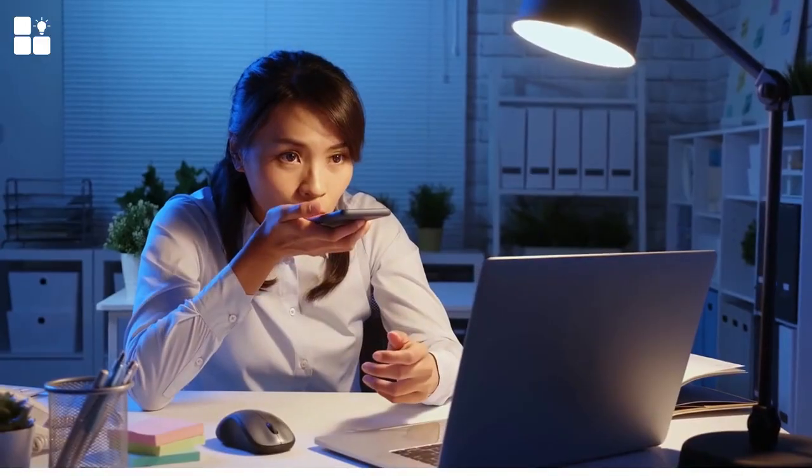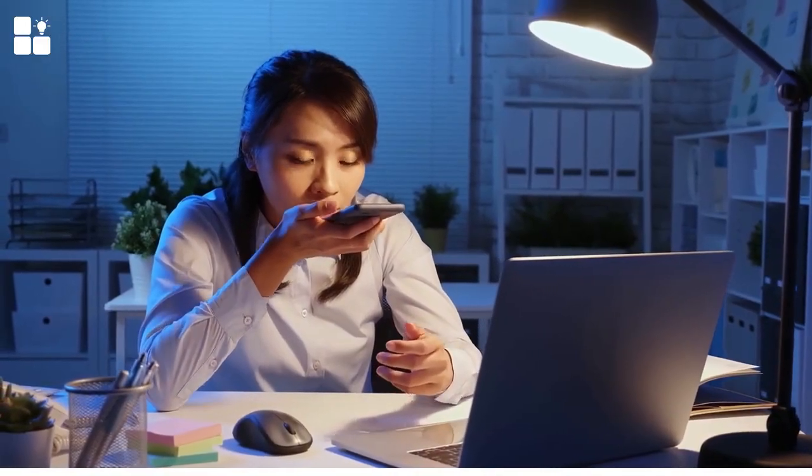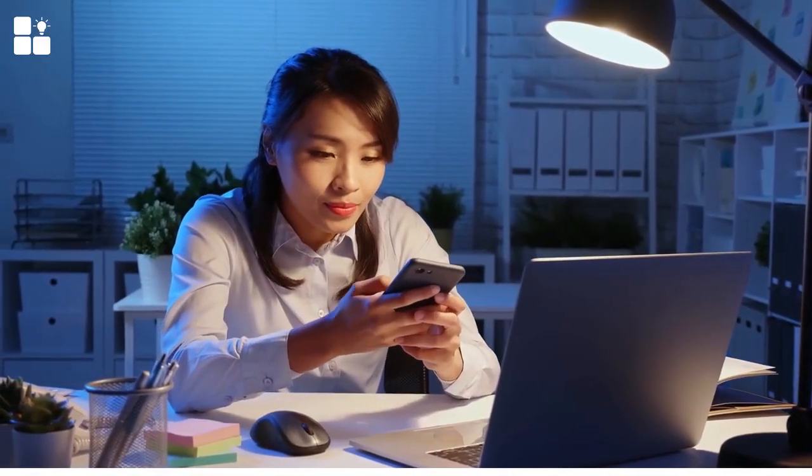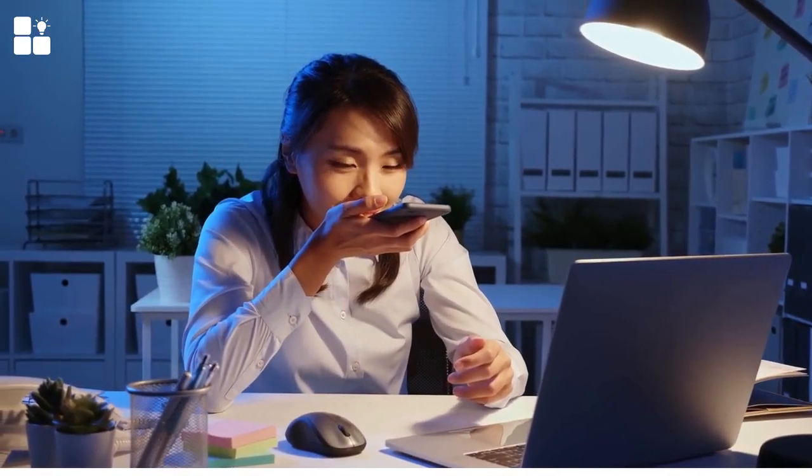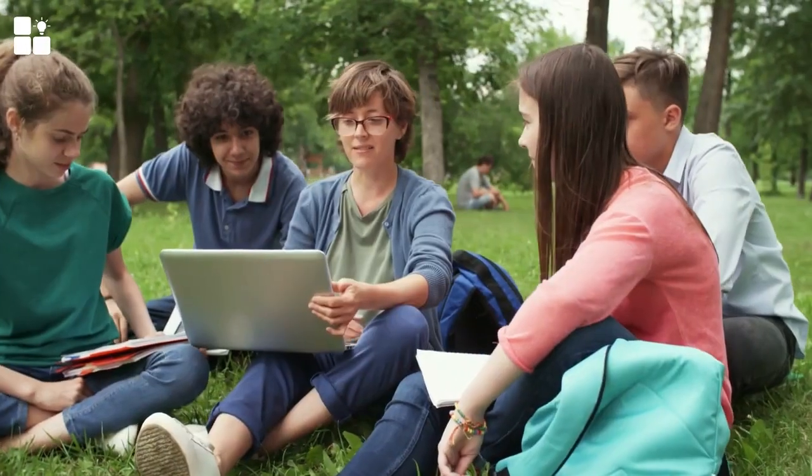At the end of the day, school doesn't have to feel like a constant battle. Work smarter, not harder, and let AI do the heavy lifting for you. Trust me, once you start using these tools, you'll never look back.